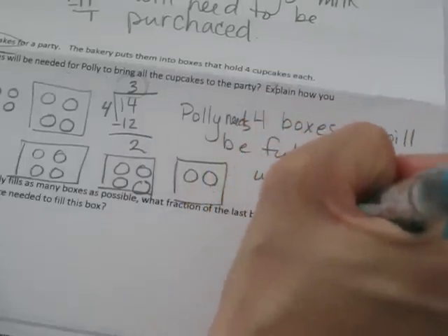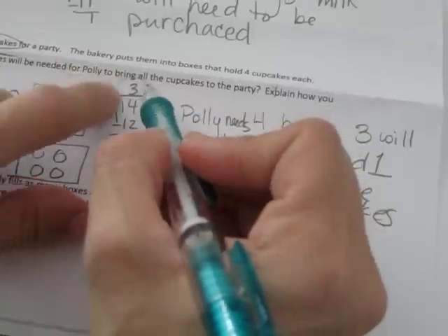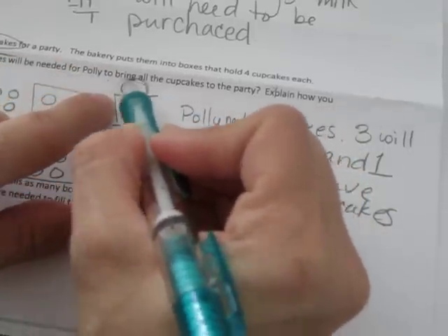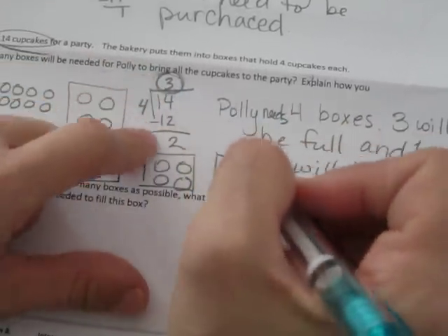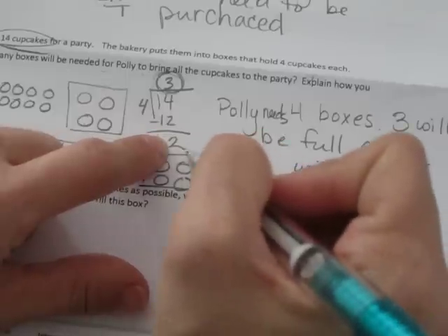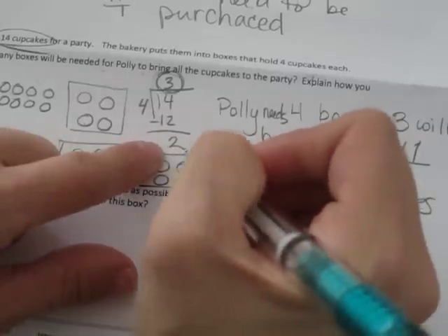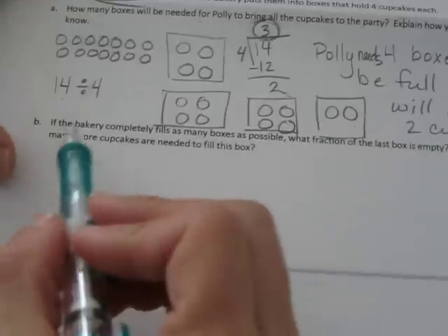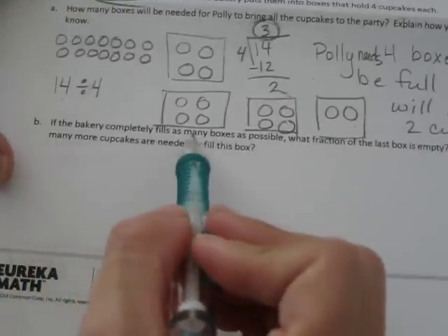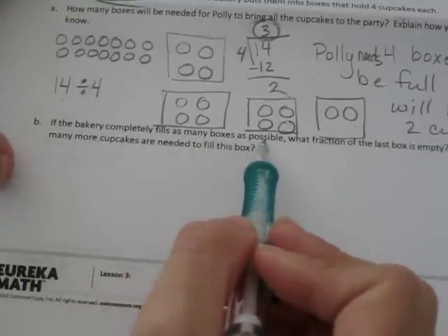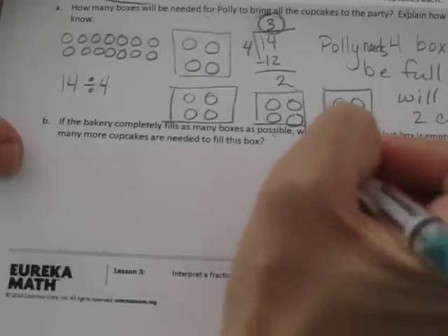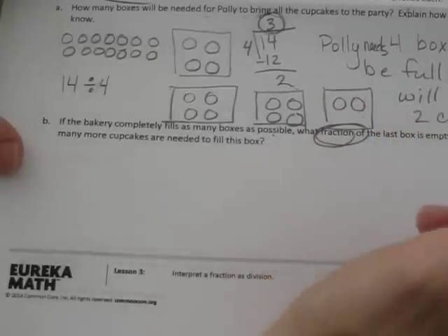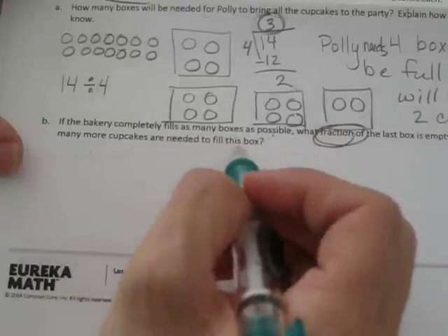Okay, so it's really important that you understand that even though our answer is 3 in our division, we have to look at this and say, okay, but I still have 2 cupcakes left over, and I got to do something with those. I'm not going to leave them, so I have to have 4 boxes. If the baker completely fills as many boxes as possible, what fraction of the last box is empty? How many more cupcakes are needed to fill this box?